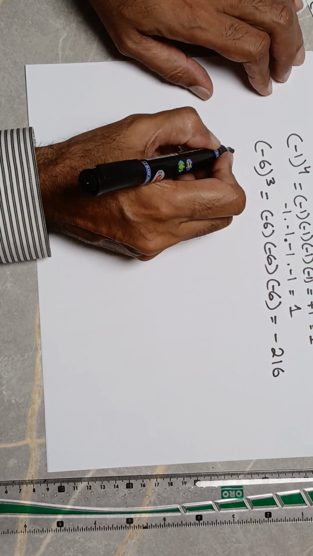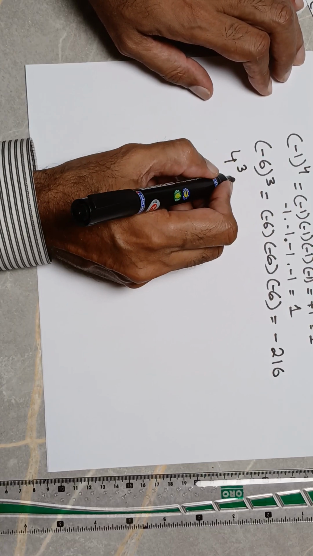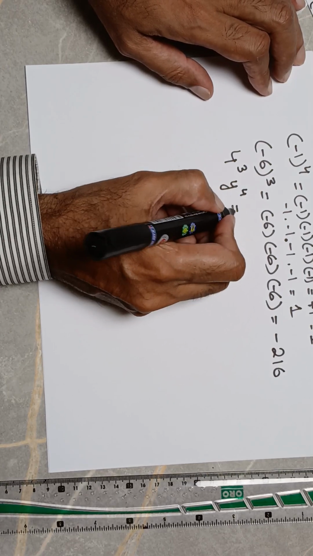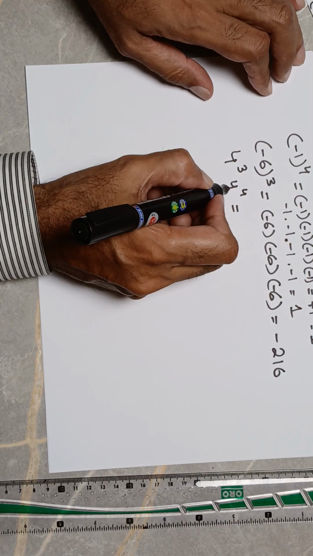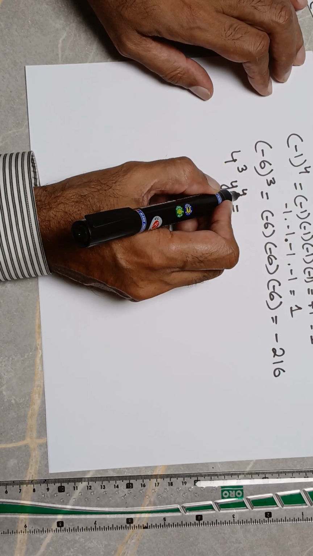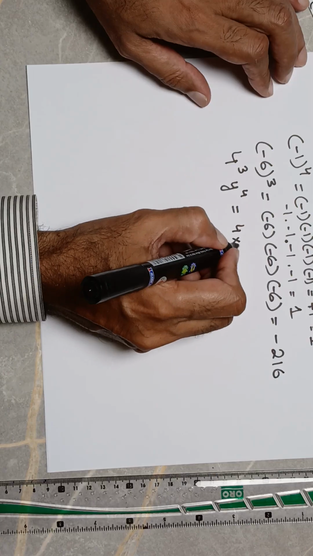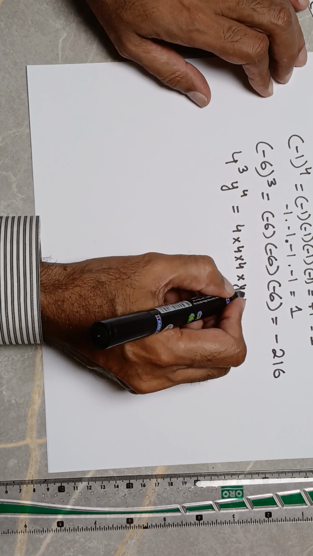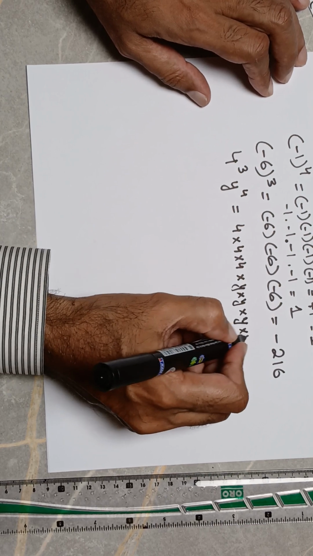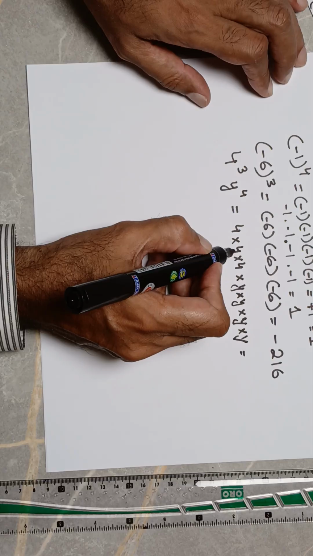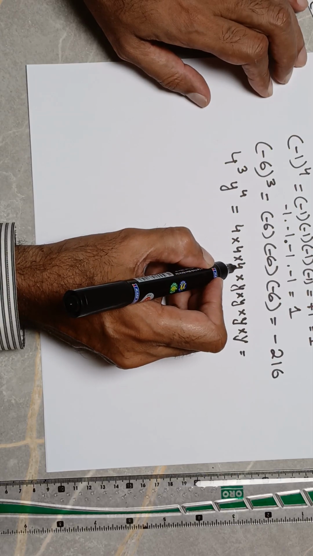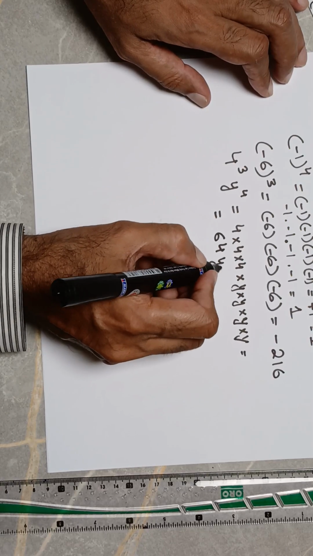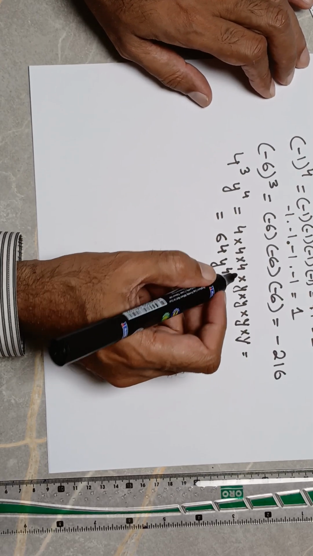Simply, if I write something as 4 raised to the power 3 and now I am going to use a letter y here, y raised to the power 4. That means that 4 is going to be multiplied 3 times, and this letter y is going to be multiplied 4 times. 4 multiplied by 4 multiplied by 4, and now multiplied by y, multiplied by y, multiplied by y, and multiplied by y. This means 4 times 4 is 16, 16 multiplied by 4 is 64, and you can also write it as 64 y to the power 4. It is also a nice method.